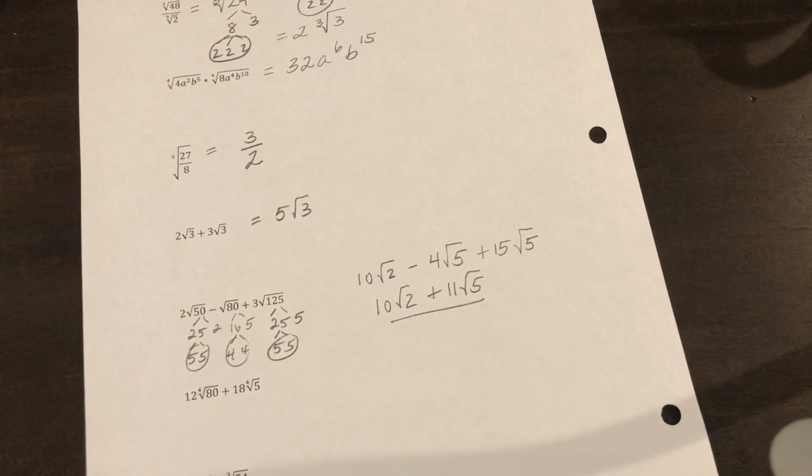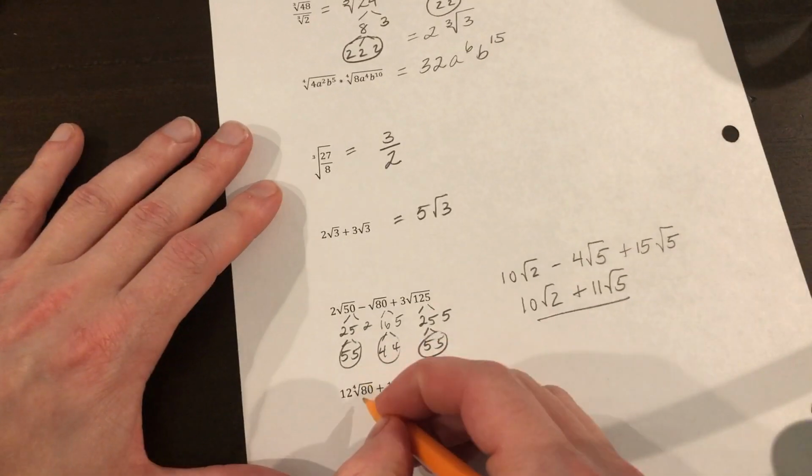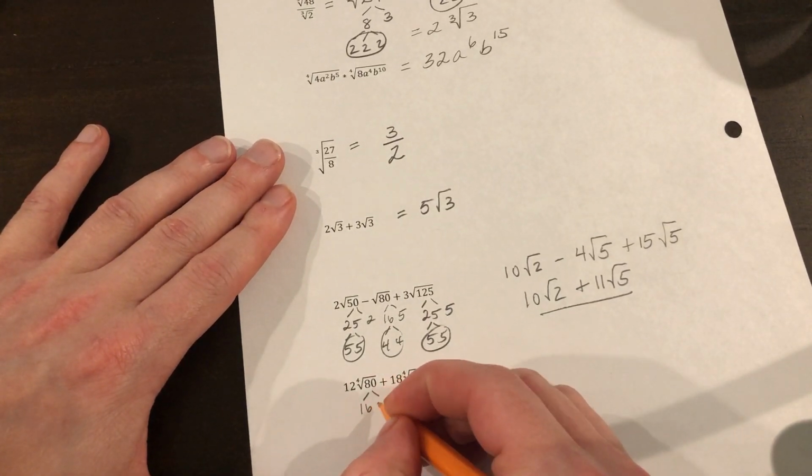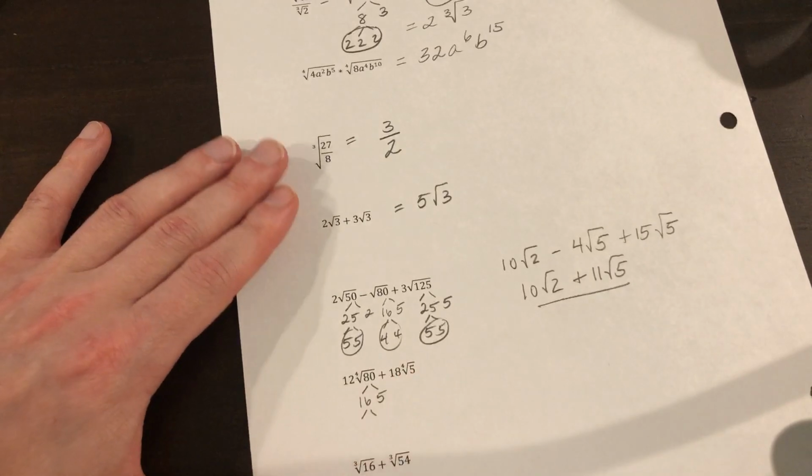And I'm just going to double check my answer. Make sure I'm right. Because I'm doing this a little quickly. Yep, that's right. Okay, fourth root of 80. 80 breaks down into 16 and 5.